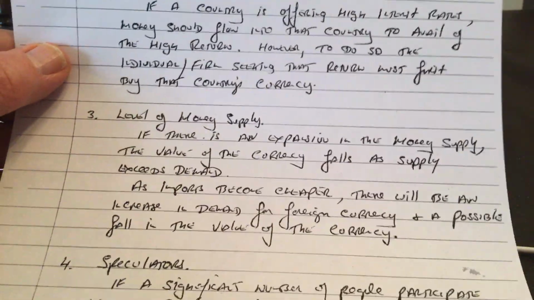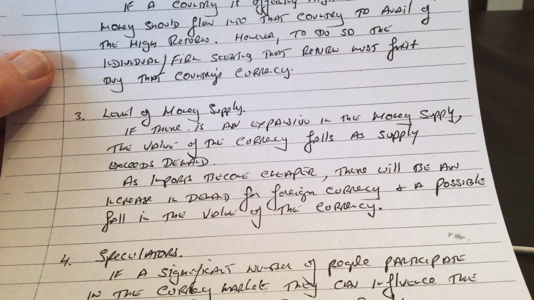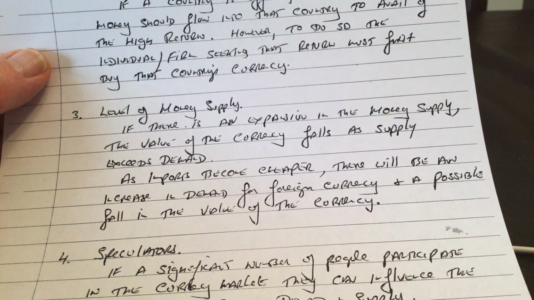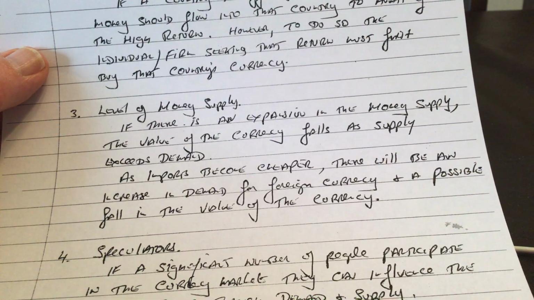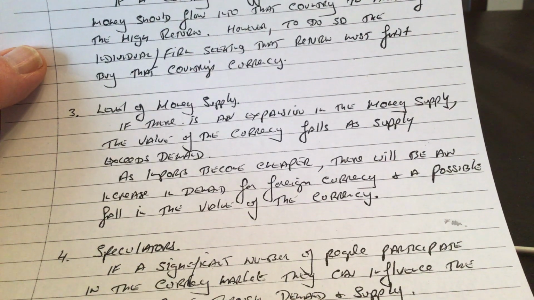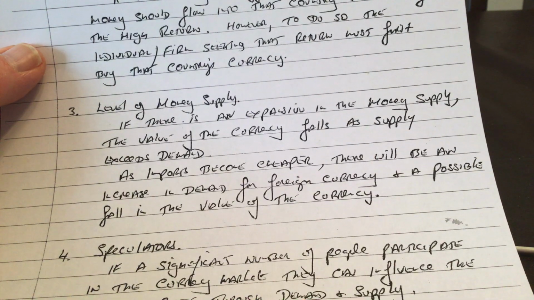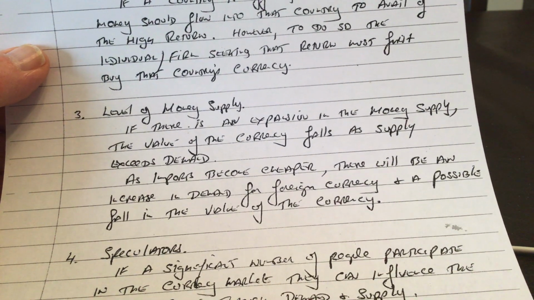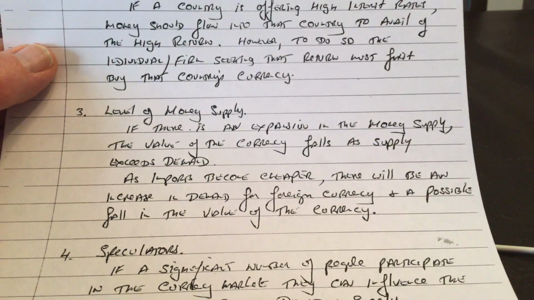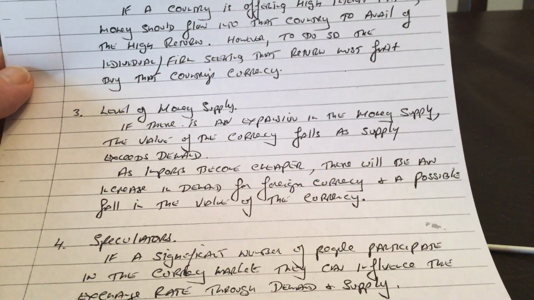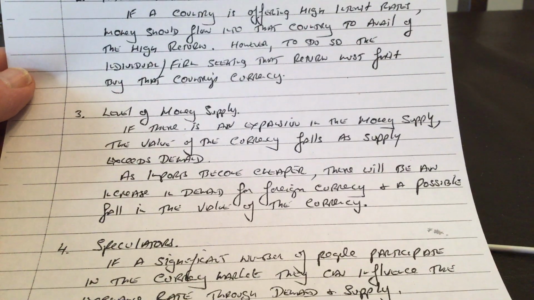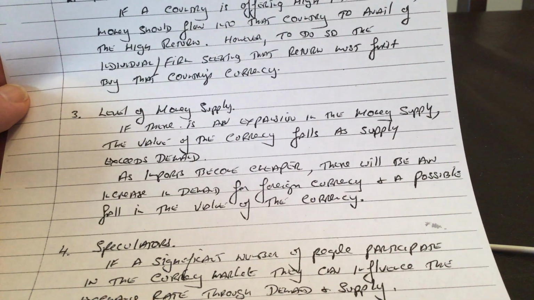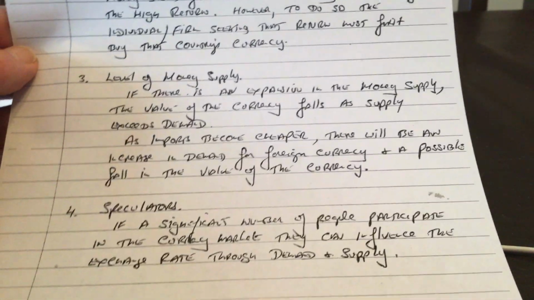The level of money supply. If there's an expansion in the money supply, the value of the currency falls as supply exceeds demand. As imports become cheaper, there will be an increase in the demand for foreign currency and a possible fall in the value of that currency. Now, as a point to note, between 2015 and 2018, the European Central Bank increased the money supply, and it did have an impact on the value of the euro.